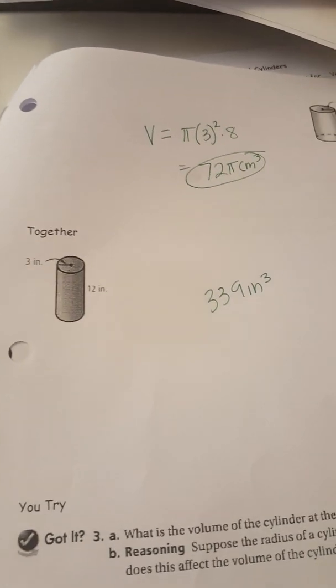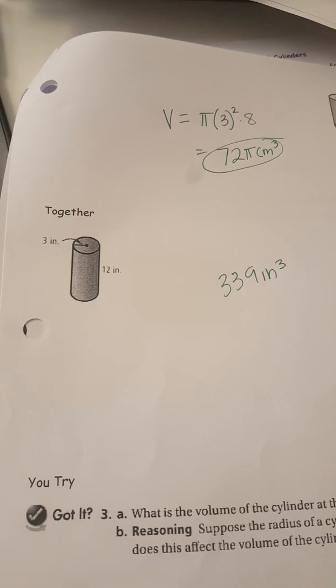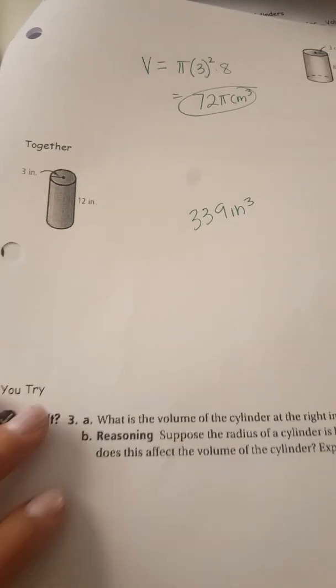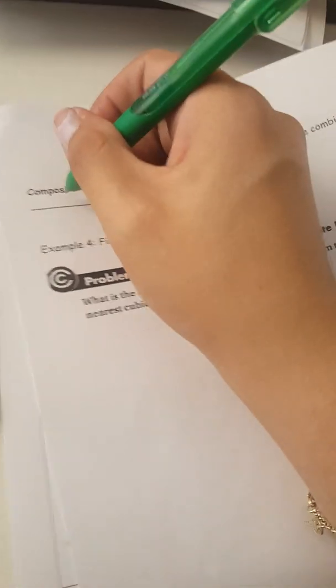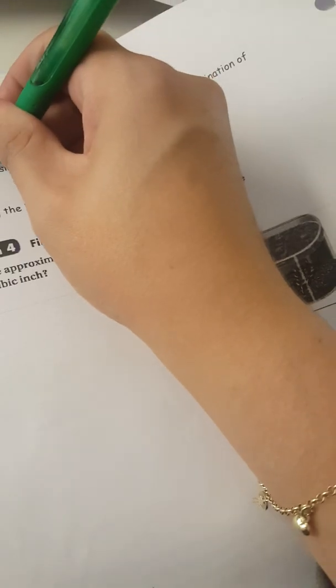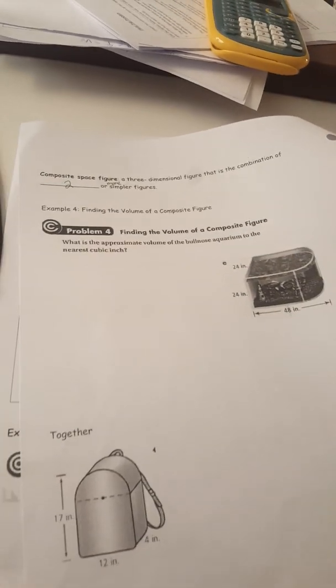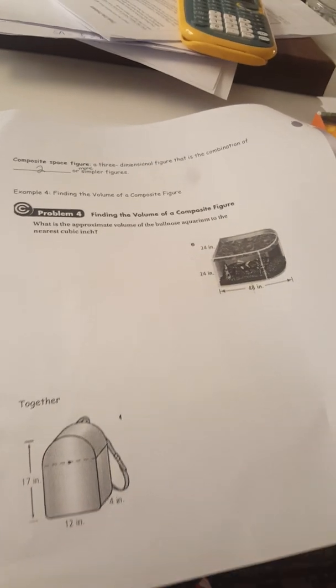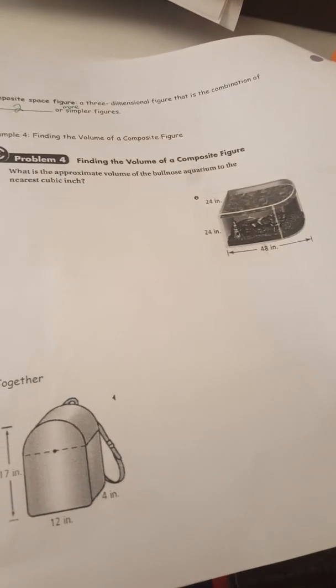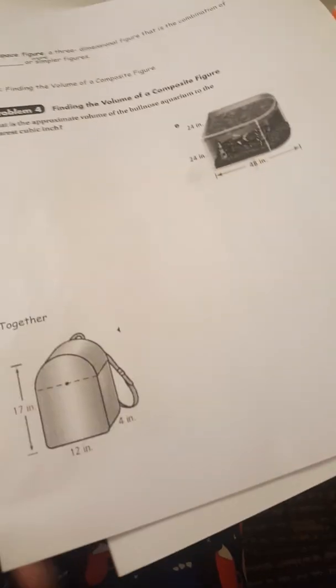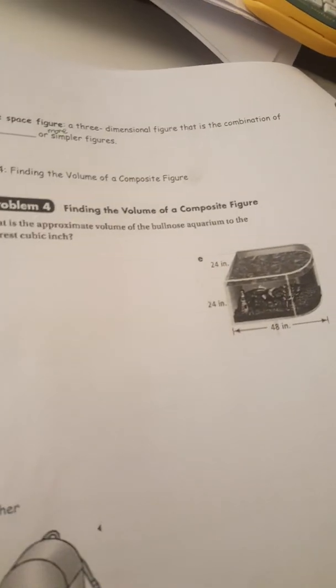So if you tried it together, your answer should have been 339 inches cubed. So now we're moving on to the last part. Now we're looking at composite space figures, basically a three-dimensional figure that is a combination of two or more simpler figures. So now you're going to be finding the volume of figures that consist of two or more different three-dimensional shapes. So let's look at the first example.